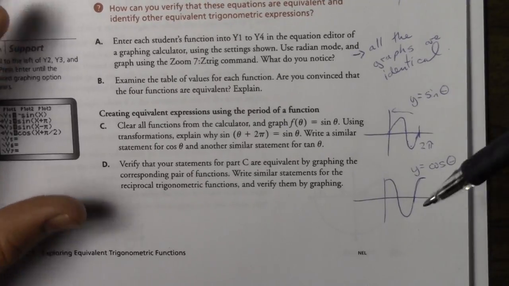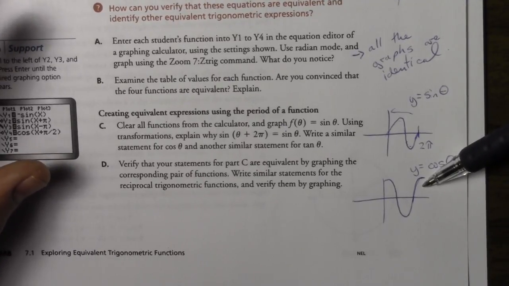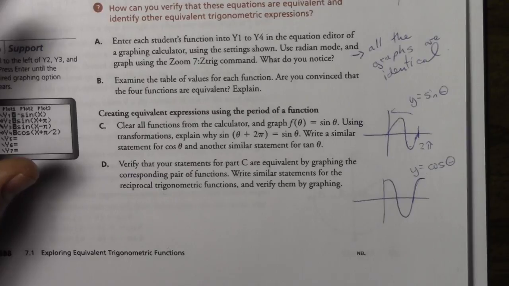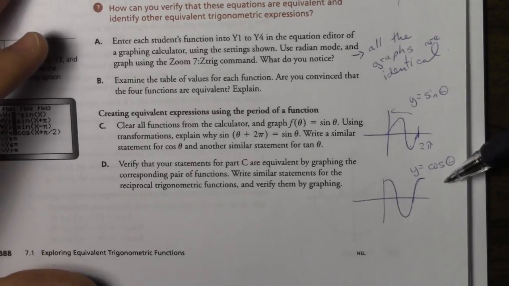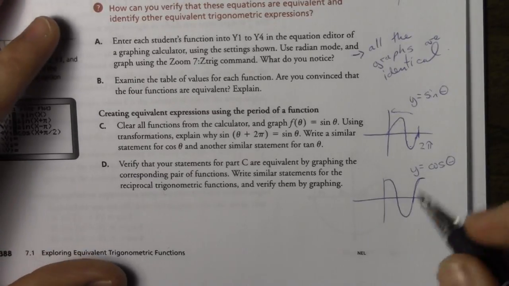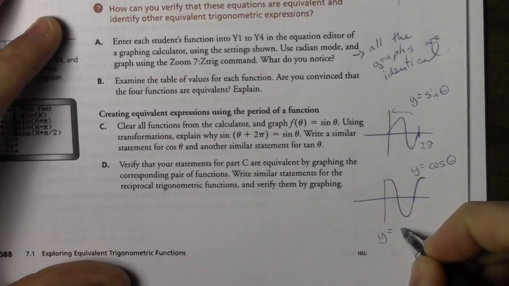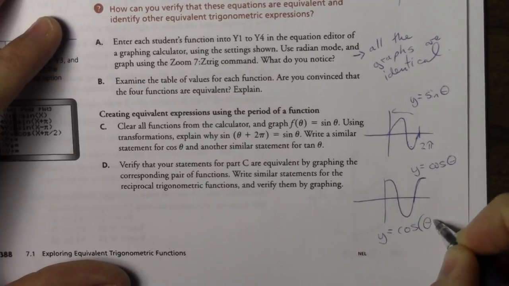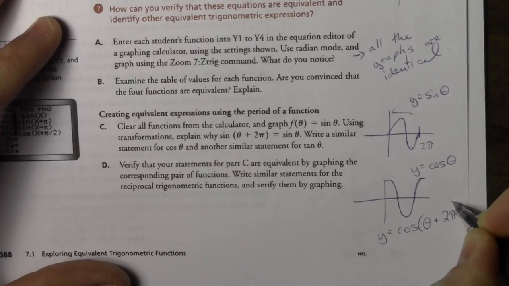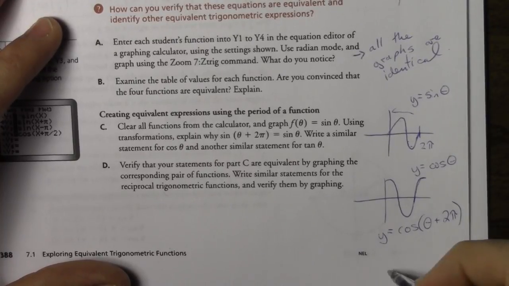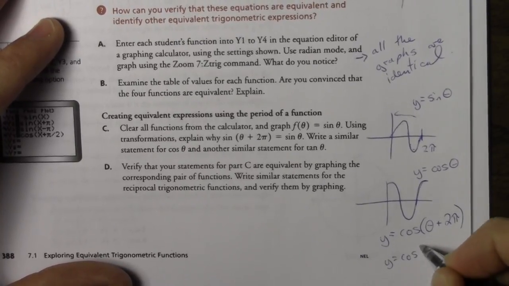So who can tell me what equivalent statement we can write for this particular graph? What horizontal translation will give us the same? Theta plus 2 pi, right? So this would work, or this would work as well, right?